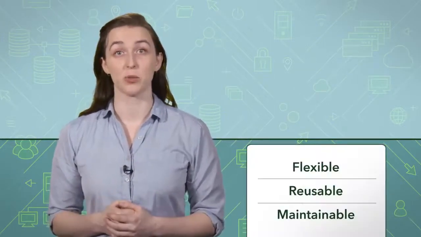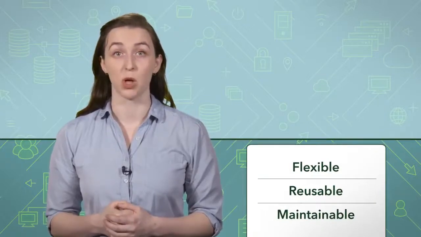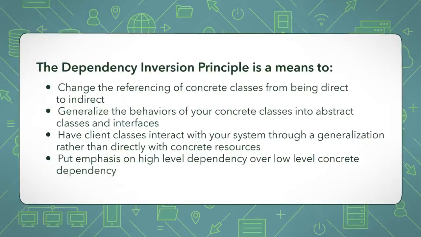Since building a flexible, reusable, and maintainable system will prolong the life of your software, applying this design principle will help you achieve those goals. To summarize, the dependency inversion principle is a means to change the referencing of concrete classes from being direct to indirect, generalize the behaviors of your concrete classes into abstract classes and interfaces, have client classes interact with your system through a generalization rather than directly with concrete resources, and put emphasis on high-level dependency over low-level concrete dependency.